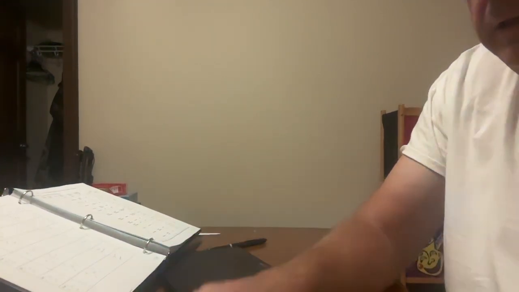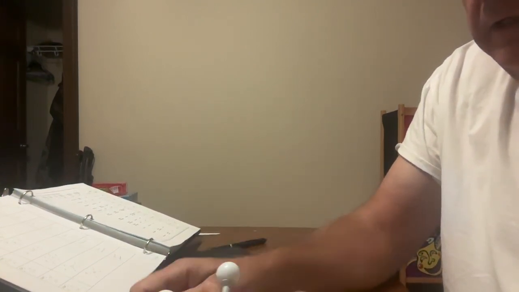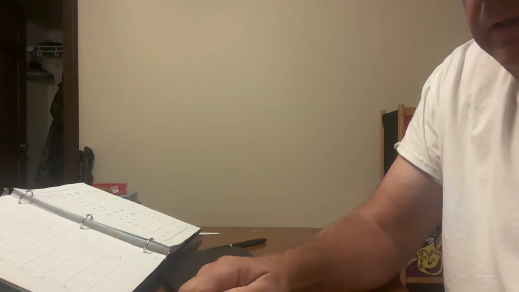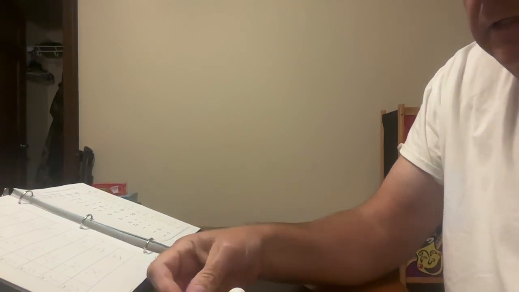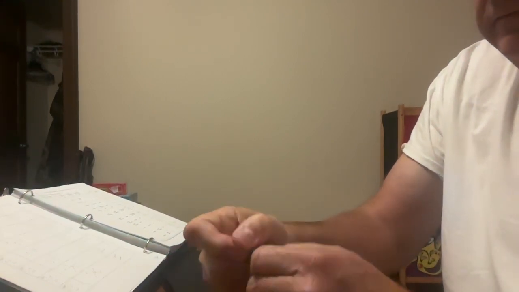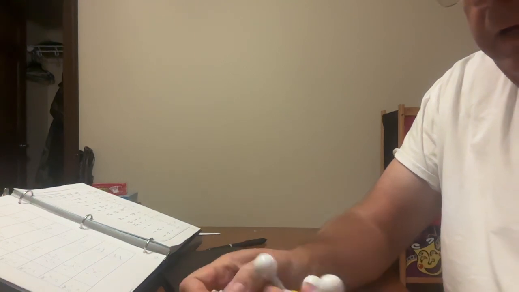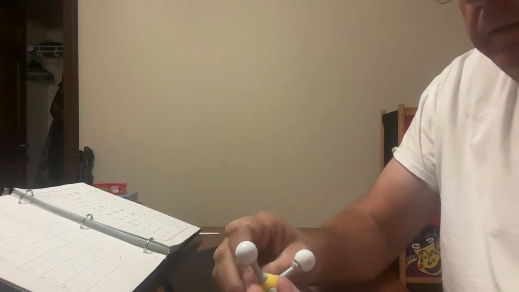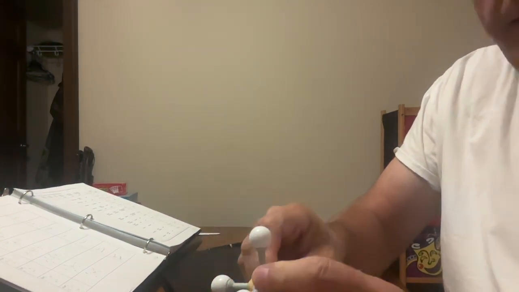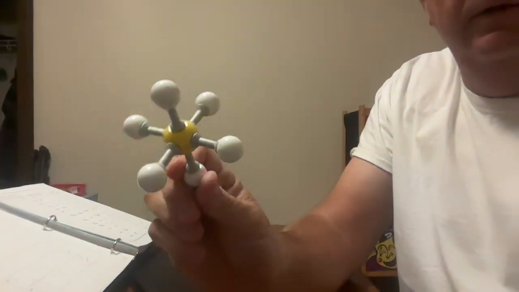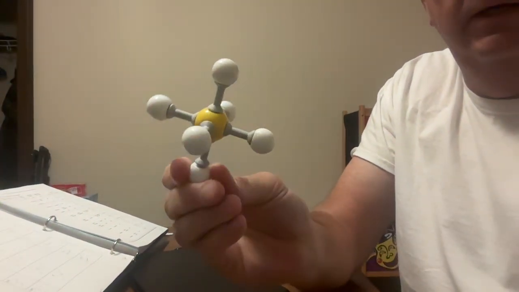So you can go ahead and build that right now. I just make them all the same. It doesn't have to be, but you can make it that way to make it easier. Okay, so I have an atom that has 6 holes drilled in the middle. That's going to be our central atom. And then I have an atom hooked to every domain.